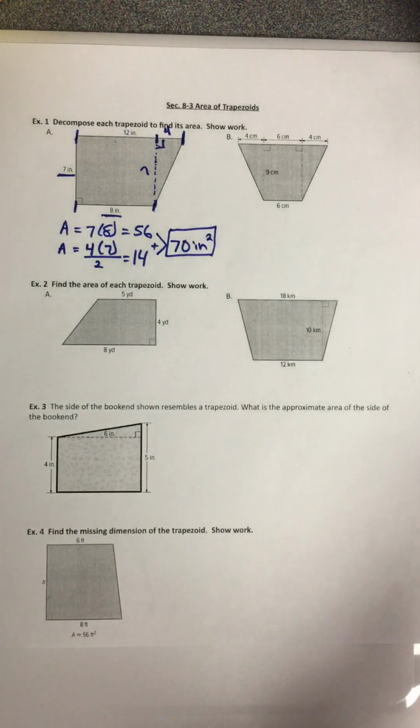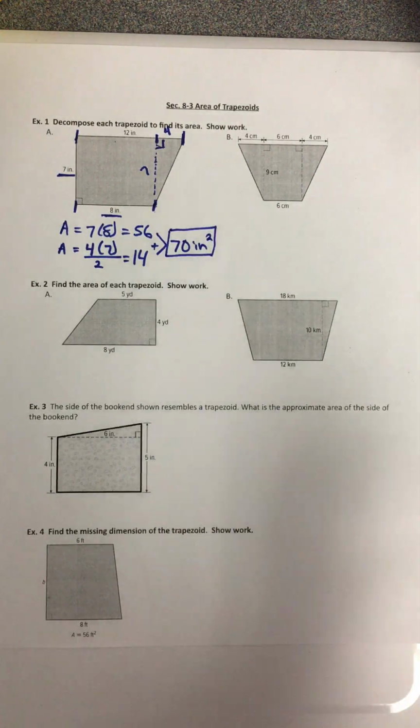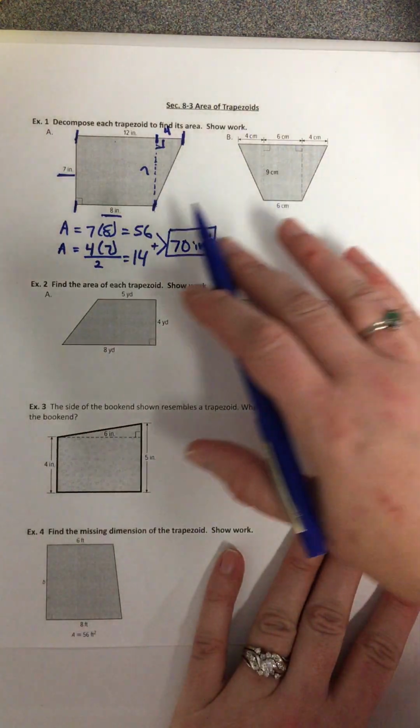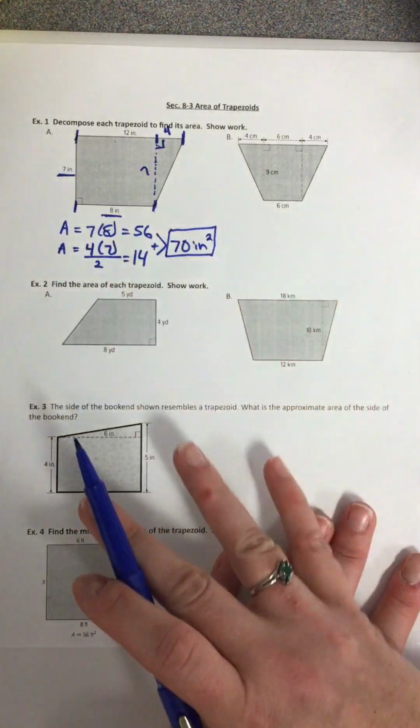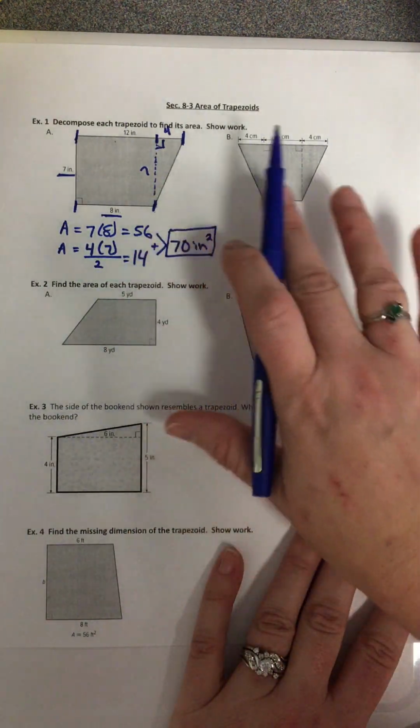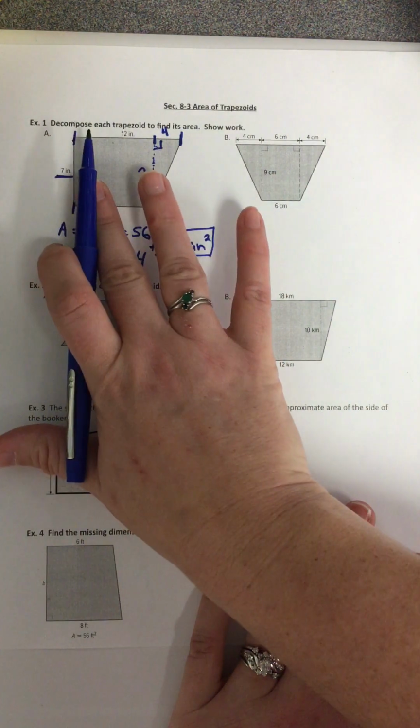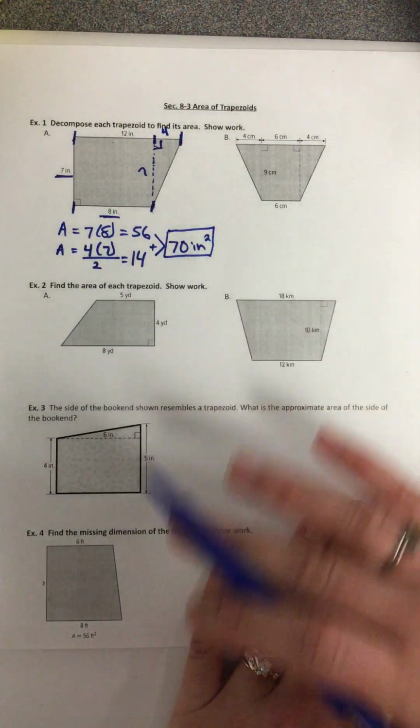Okay, B, same thing. We're going to break it up into parallelograms and triangles. Now this one here is going to be called an isosceles trapezoid. The previous one would have been a right trapezoid. So it's going to split up a little bit differently.